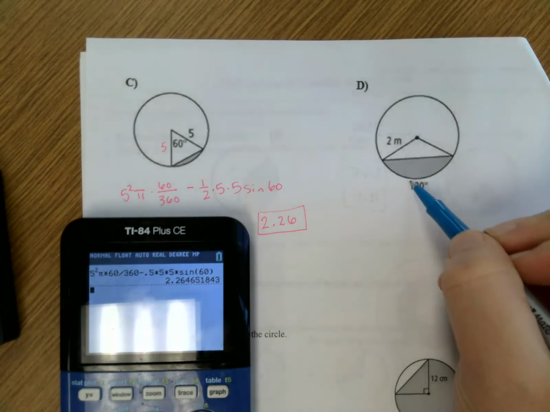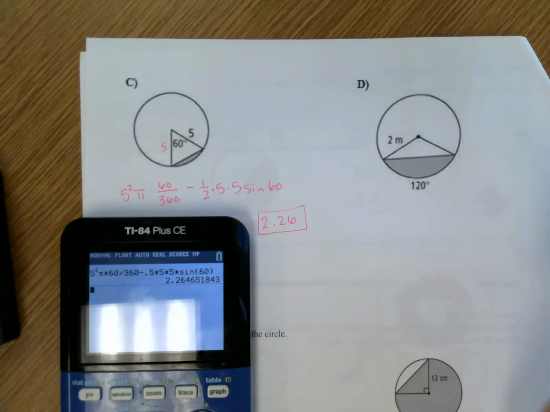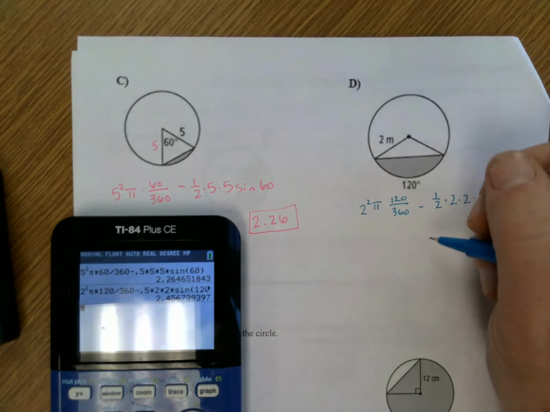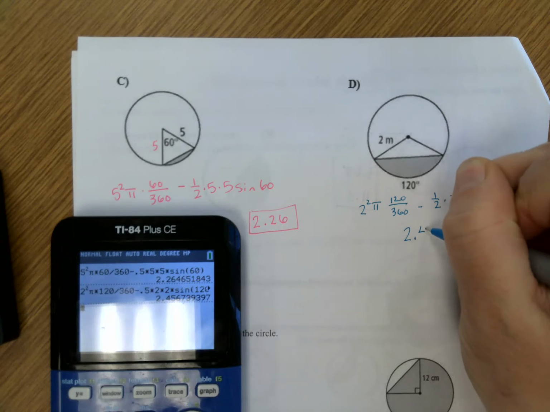Remember, this arc is the same thing as this central angle. You should have gotten 2.4, and looks like we're going to round that up to 6.